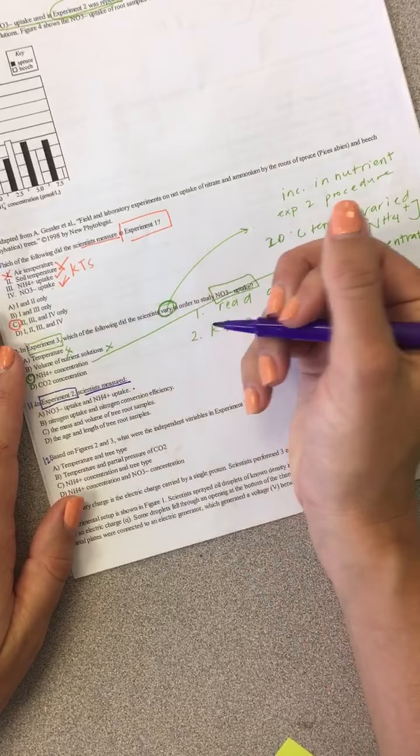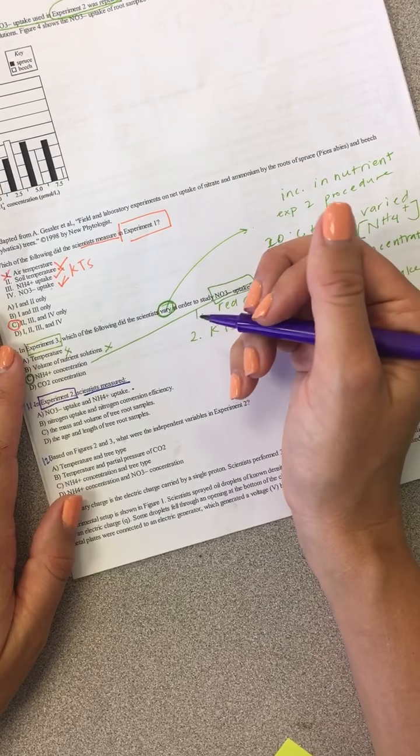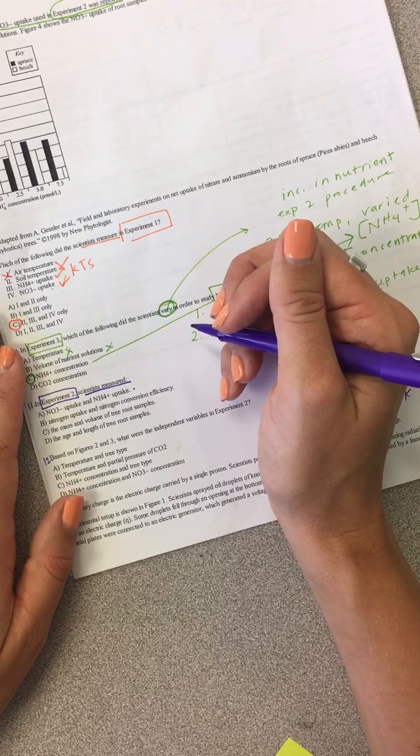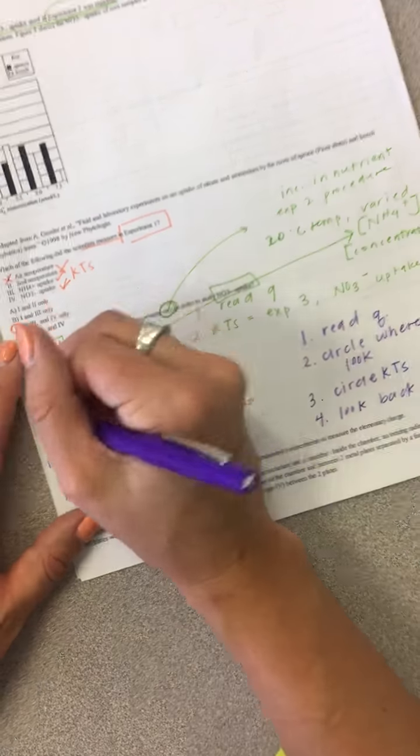And then also here, this is your axes, right? X will be what you did, and Y will be what you measured on your graph. So here, what we did was change the temperature, and we measured NO3 and measured NH4. So now I'm going to go back here, NO3 and NH4+. So the answer to that one is A.